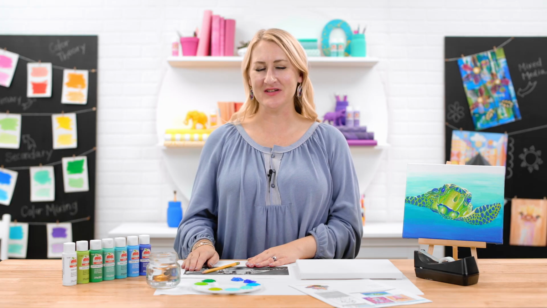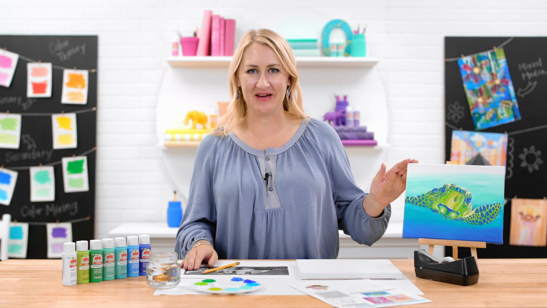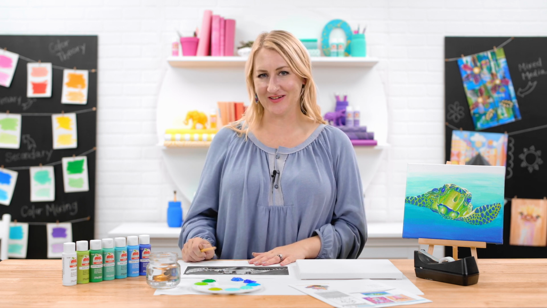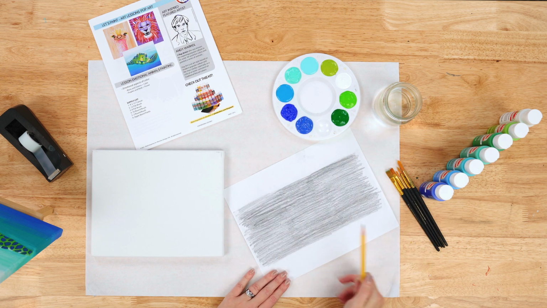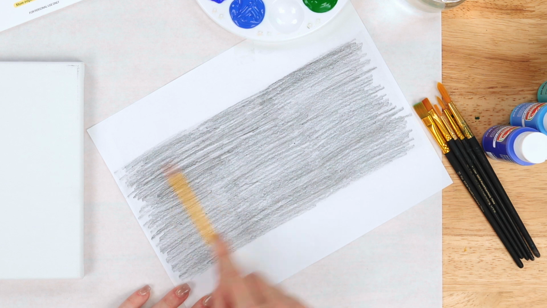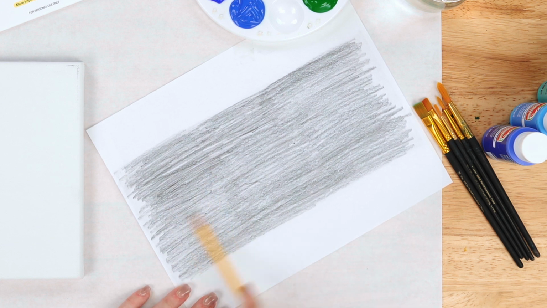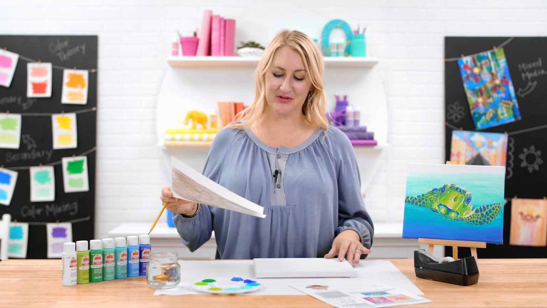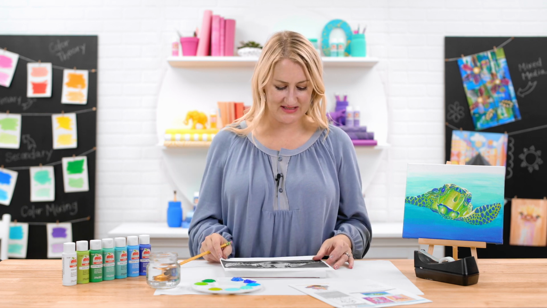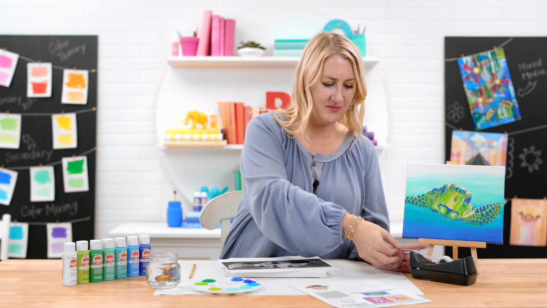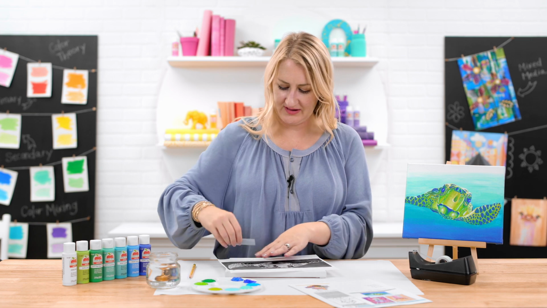Okay, let's get painting. So the turtle that I printed off is the same one that I used to paint this painting. And I'm going to show you a trick to transfer the image onto the canvas. I've gone ahead and on the back of my image, used my pencil and shaded all over the back where my turtle is. Next, I'm going to take that image and lay it on top of my canvas. I'm tilting mine a little bit just to give it a little bit more visual interest. I'm going to use a piece of tape to hold it in place.